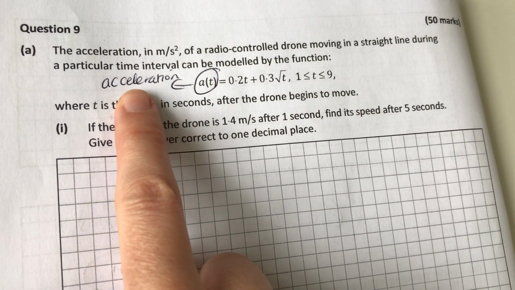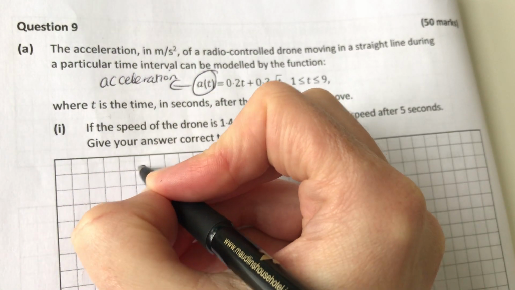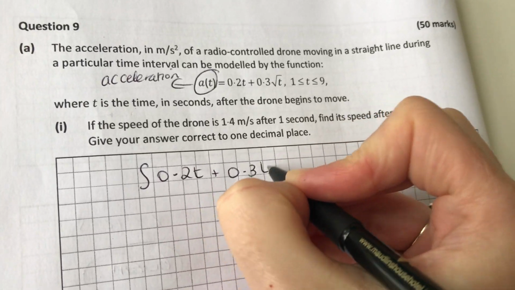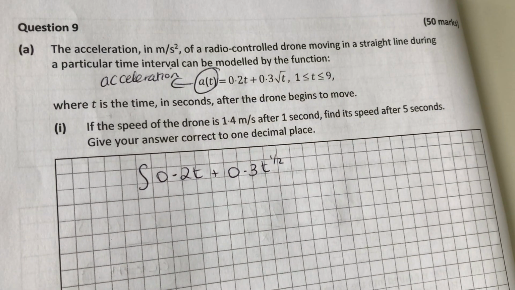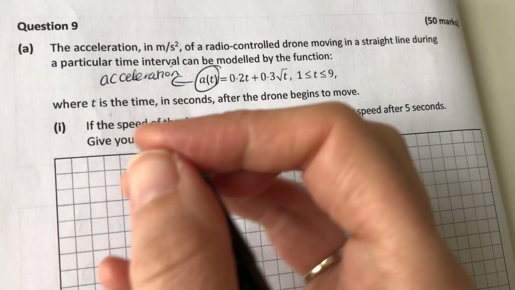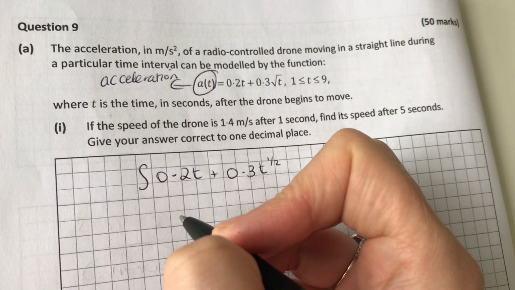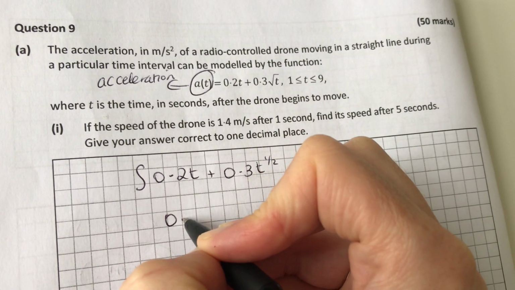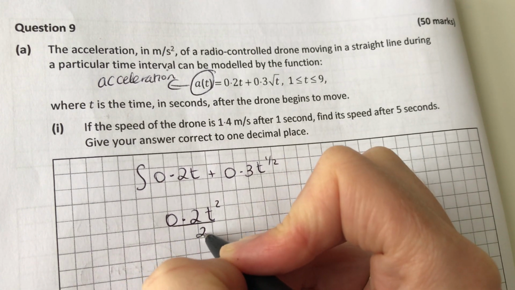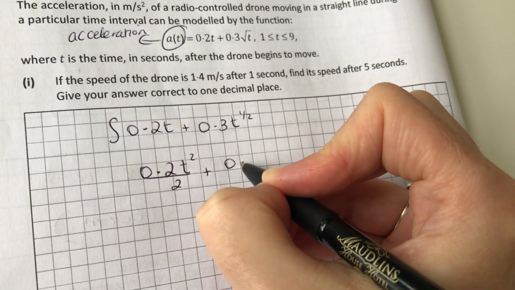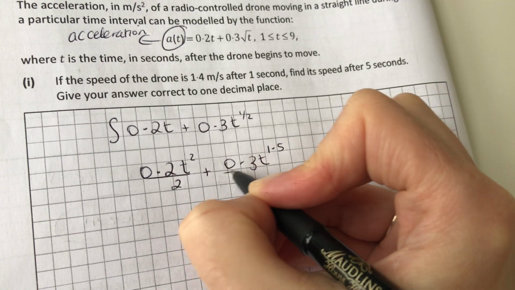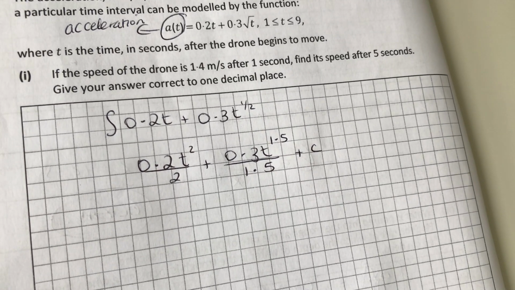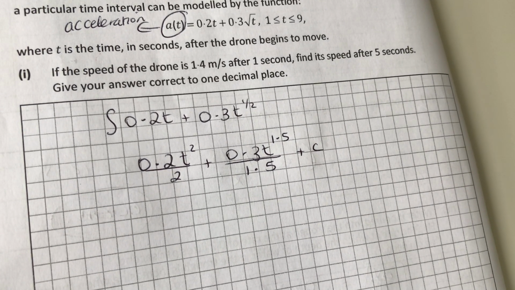Well, if we have the formula for acceleration, then we need to integrate. I'm putting that as a power of a half already. And if we integrate, it means we need to add 1 to the power and divide by my new power. Plus c. You can clean that up if you want, or you can just leave it as it is.